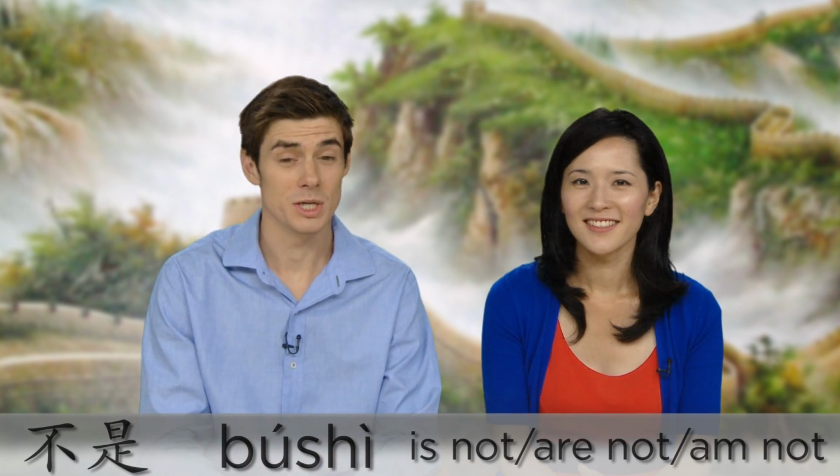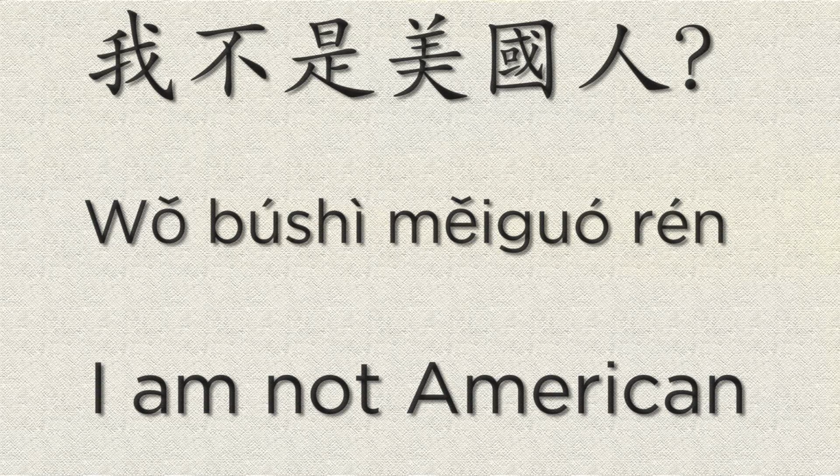The negative particle, which negates all verbs except for one, which we're not teaching, so don't worry about that. So generally, bu is the negative word that negates all verbs. So I could use a whole sentence, 我不是美国人.